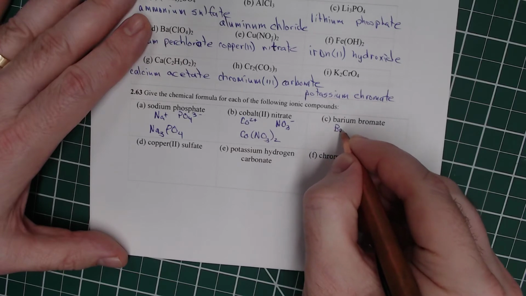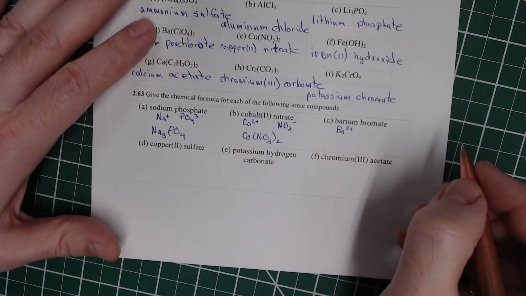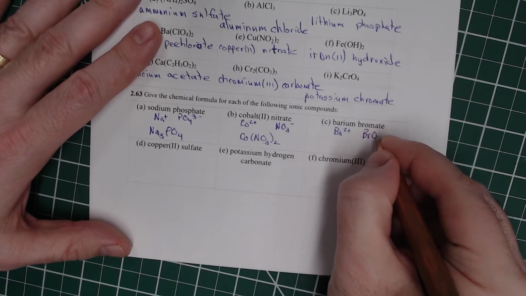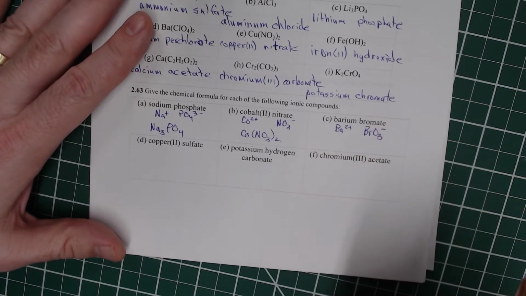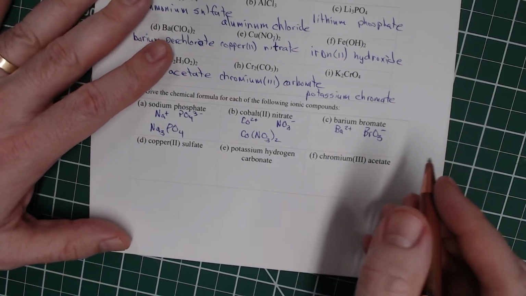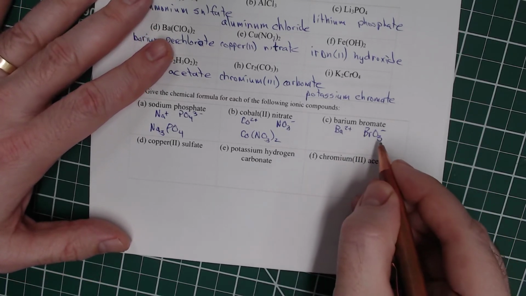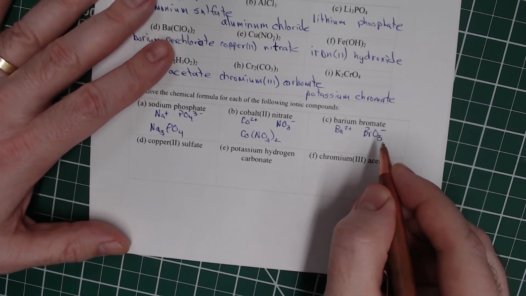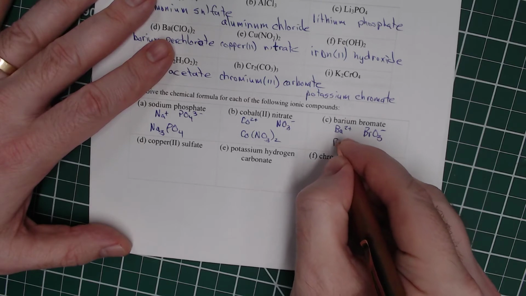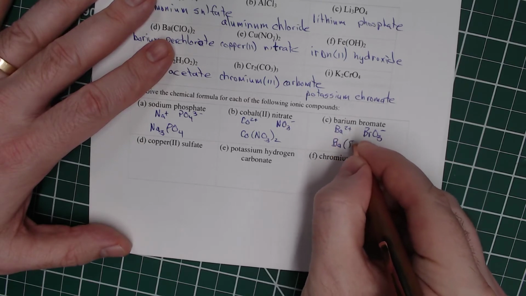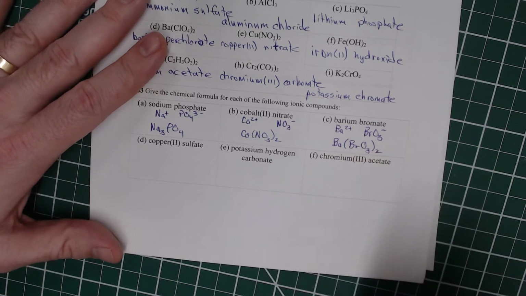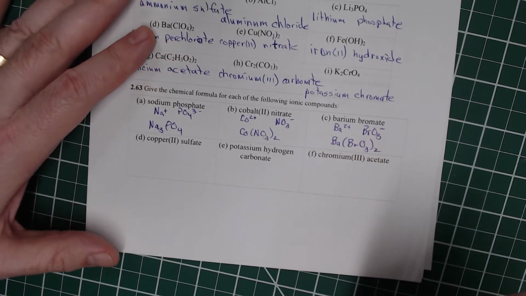All right, next for barium. Barium is in group 2, so it's always +2. Bromate is BrO3-. And again, you will get that down eventually once you've worked on memorizing them. Since you have a +2 for barium and a -1 for the bromate, that means we're going to have 2 of those bromates, and so this is going to be Ba(BrO3)2, and that is barium bromate.